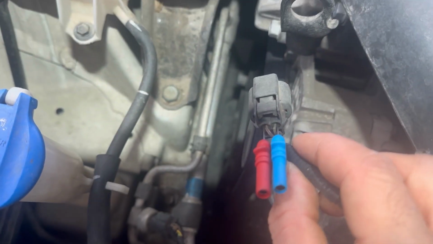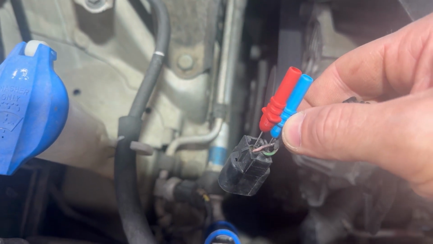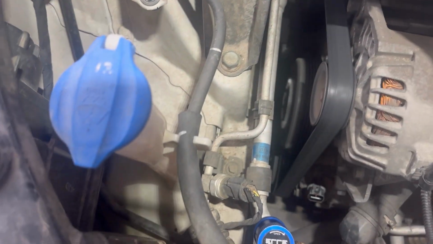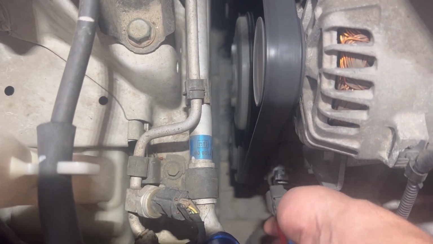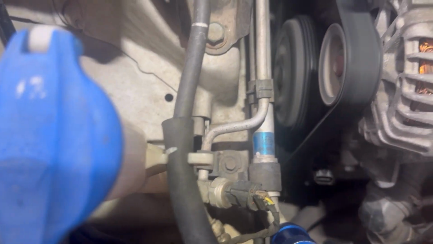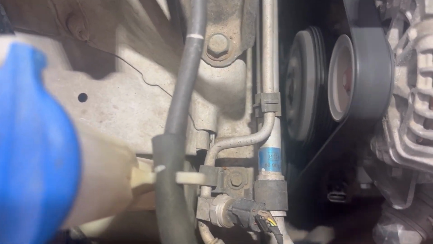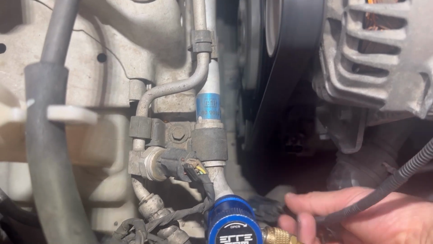That's how I've put them onto the wires, and I'm going to put the connector back into the AC compressor, and I'll start measuring the voltage on the 2 wires.